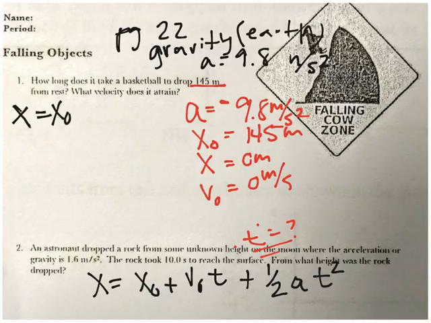X is equal to x naught. We don't care about velocity because it's 0, so it's just 1/2 a t squared. Now again, I would argue that you should probably solve this for a first. If you don't like that, you want to plug in your numbers now, you can do so. I'm going to solve it.